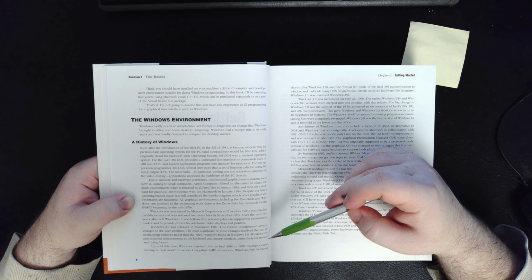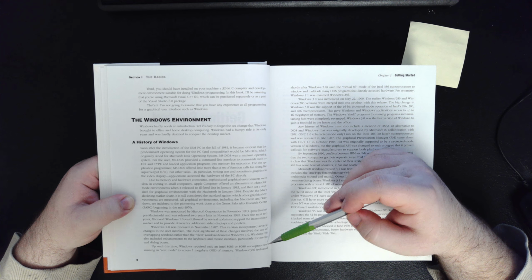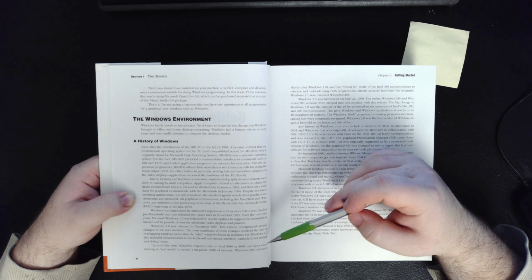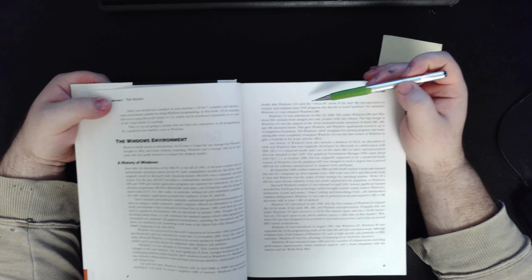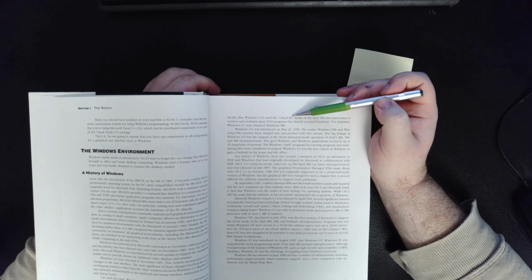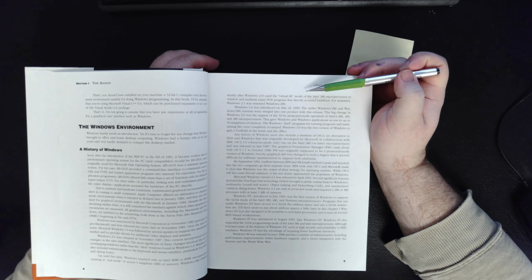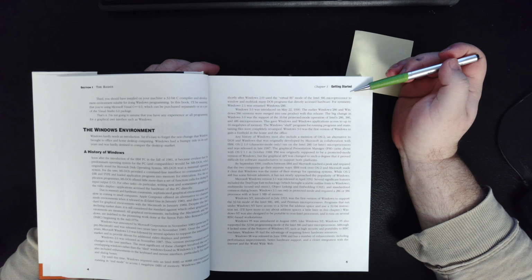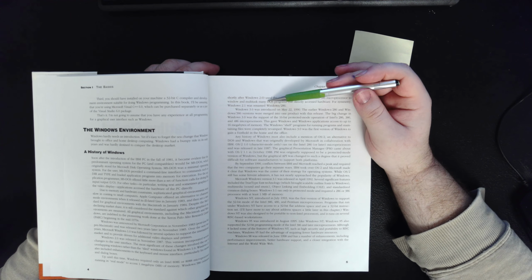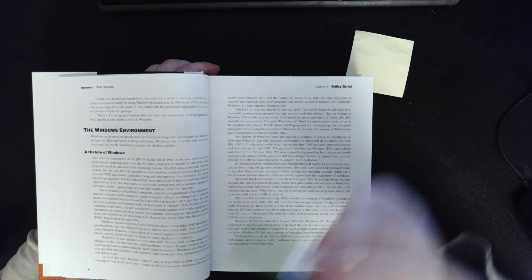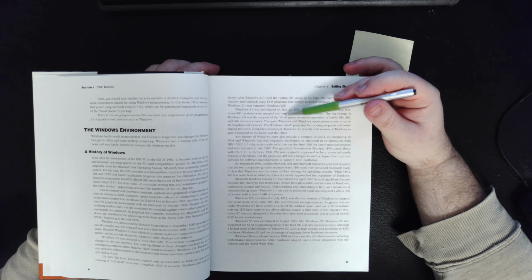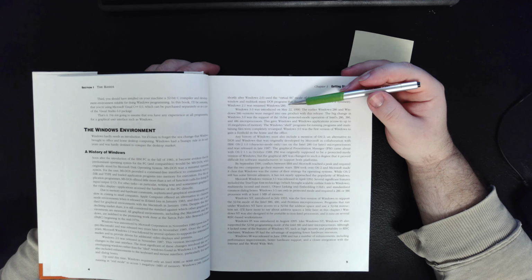Up until this time, Windows required an Intel 8086 or 8088 microprocessor running in real mode to access 1 megabyte of memory. Windows 386, released shortly after Windows 2.0, used the virtual 86 mode of the Intel 386 microprocessor to window and multitask many DOS programs that directly access hardware. For symmetry, Windows 2.1 was renamed Windows/286.